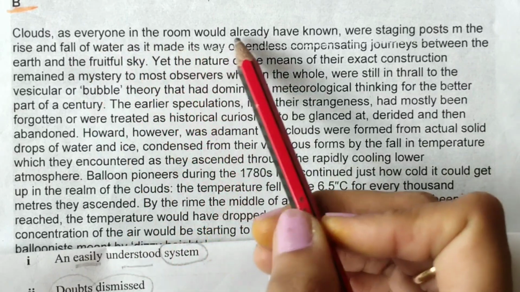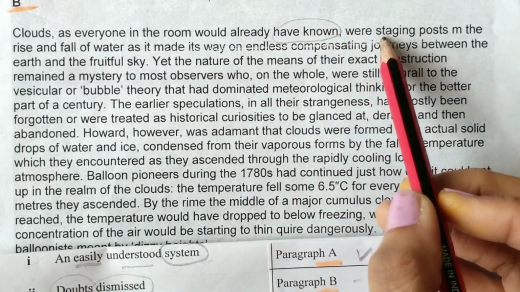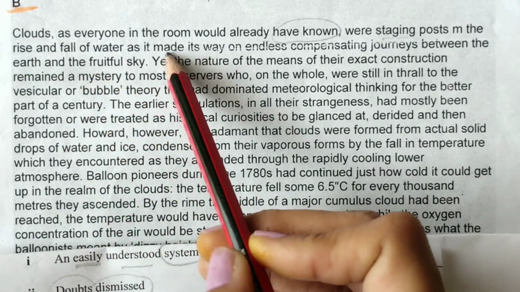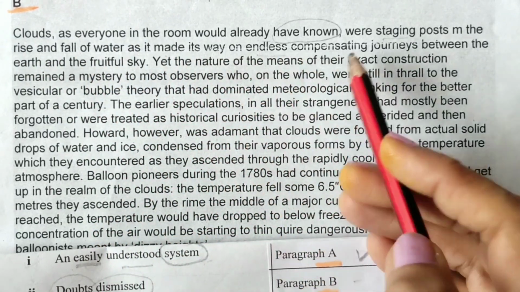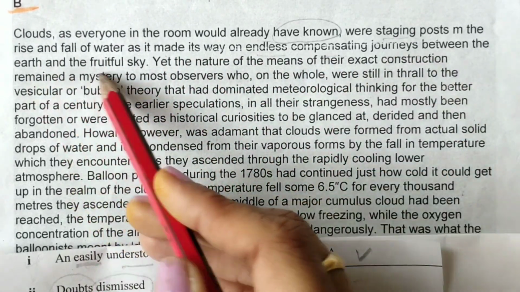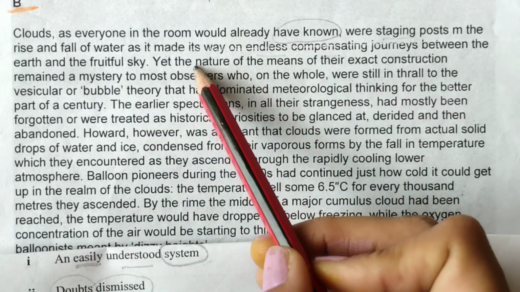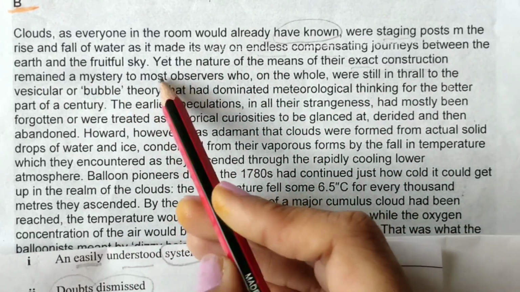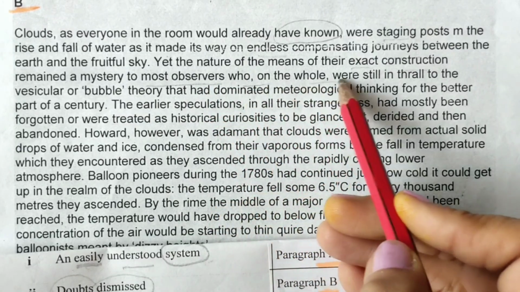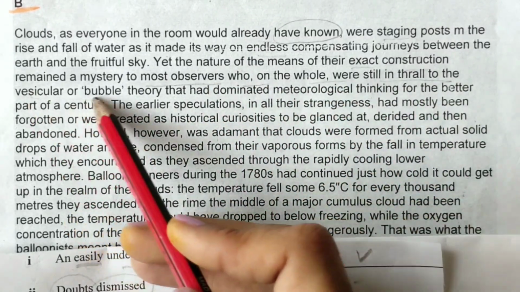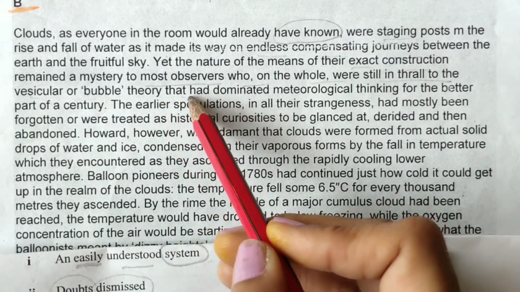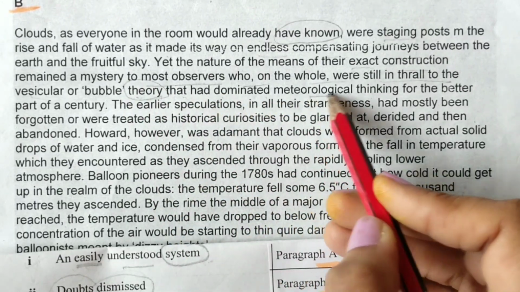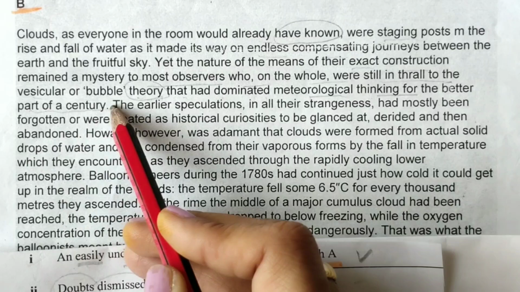Clouds, as everyone in the room would already have known, were staging posts in the rise and fall of water as it made its way down endless compensating journeys between the earth and fruitful sky. Yet the nature of the means of their exact construction remained a mystery to most observers, who on the whole were still enthralled to the vascular theory that had dominated meteorological thinking for the better part of a century.